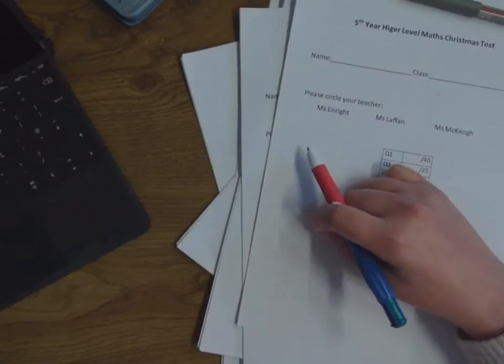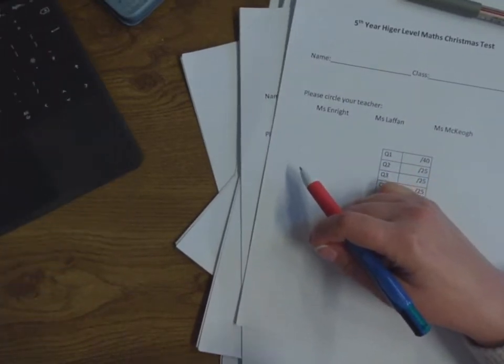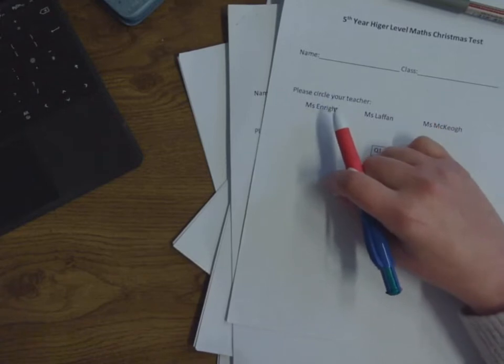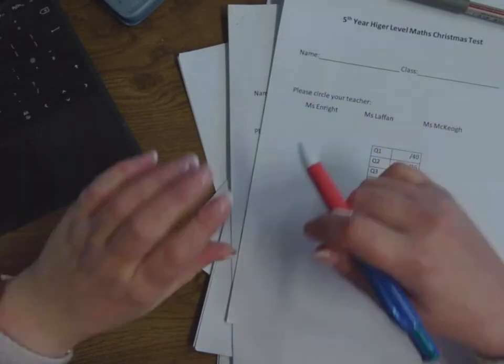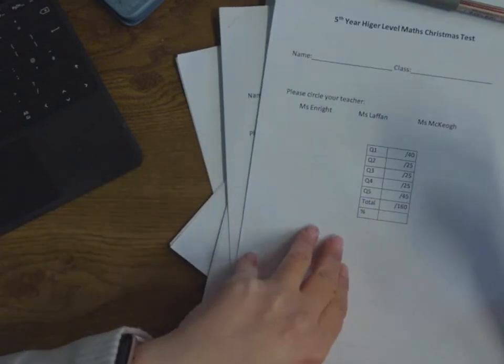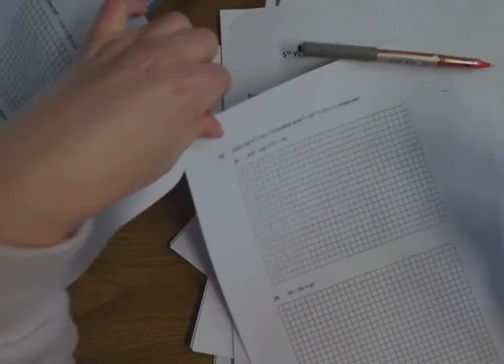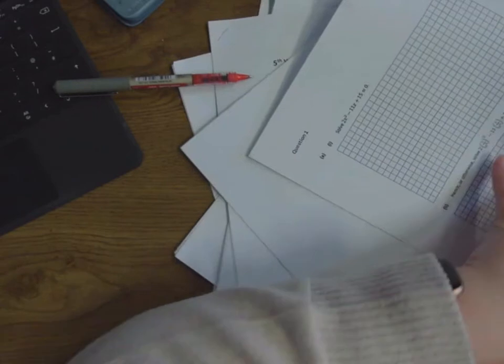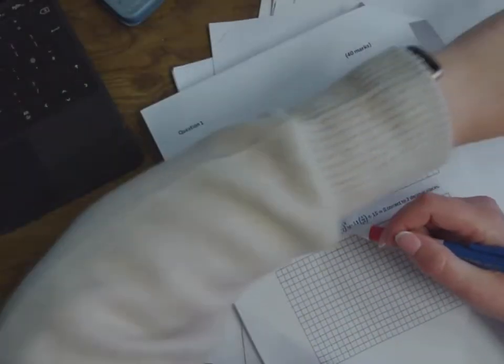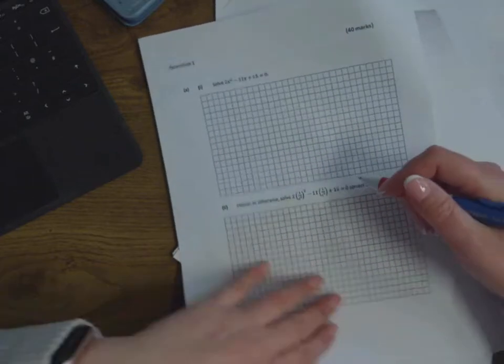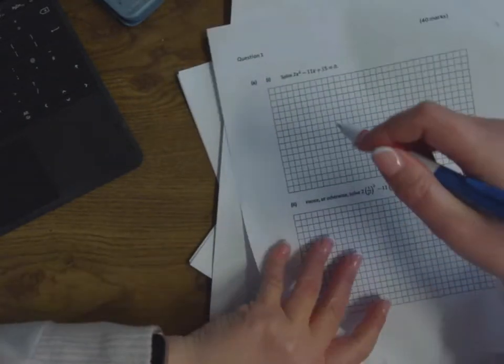Just get the marking scheme out, sorry. Okay, so question 1. Okay, girls, the first question was factorizing a quadratic equation. Very disappointing the amount of people in the room who can't do this.